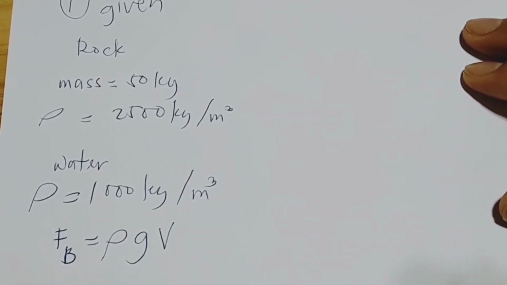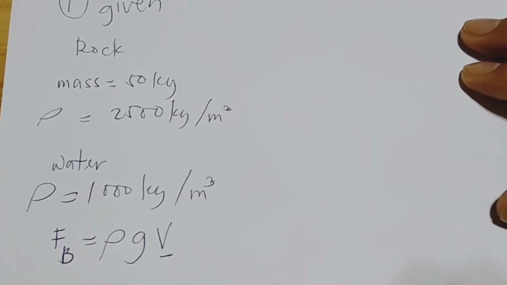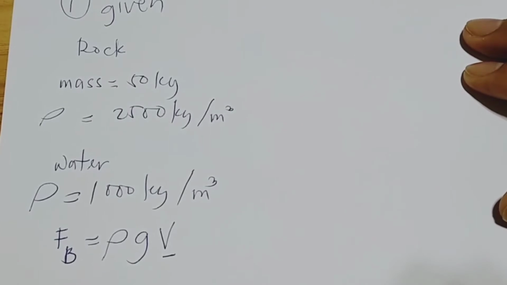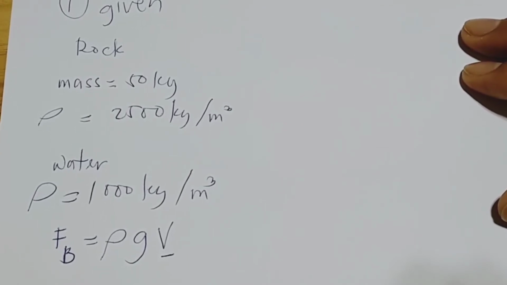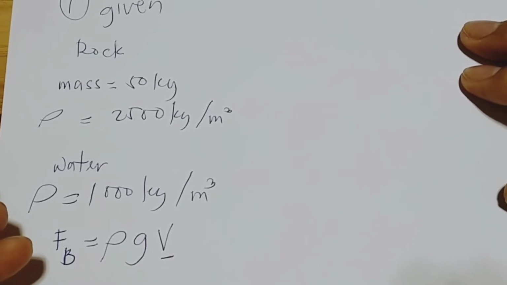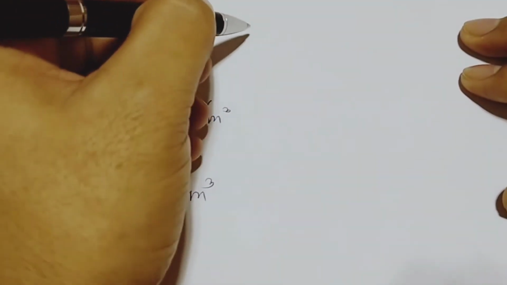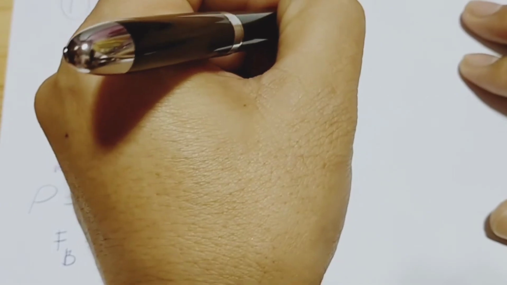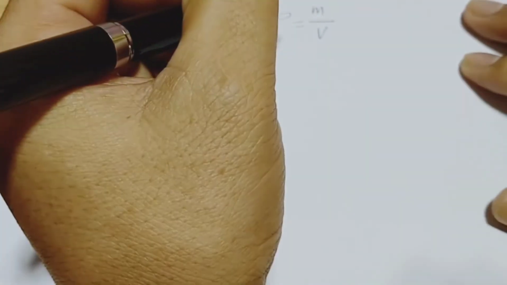In this case, wala po tayong volume. Kaya we need to determine the volume. So, paano natin makukuha itong volume? Balikan po natin yung formula ng density. Di ba? Ang density is equal to mass over volume.